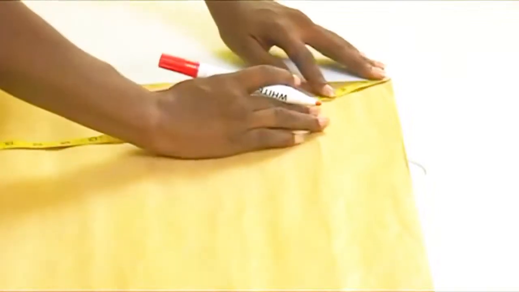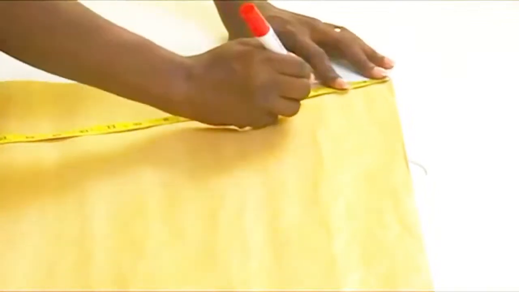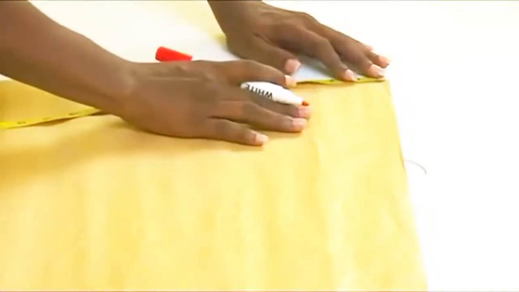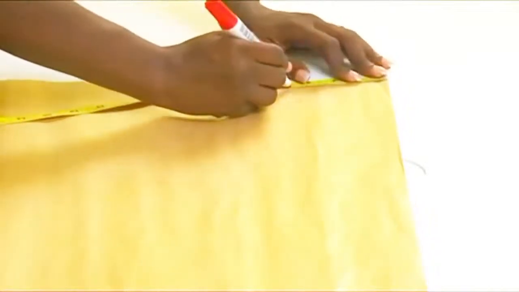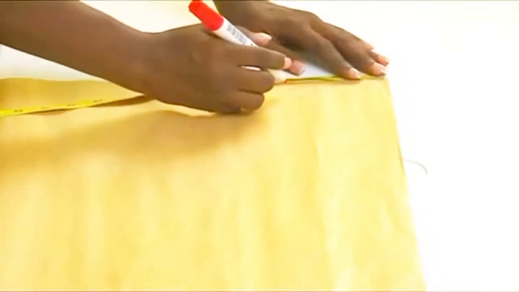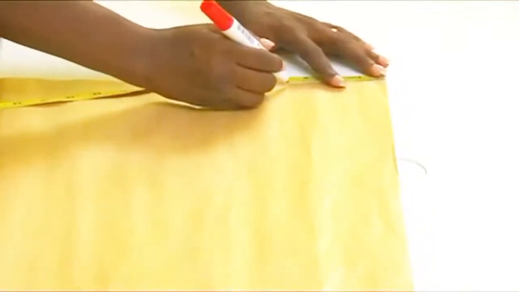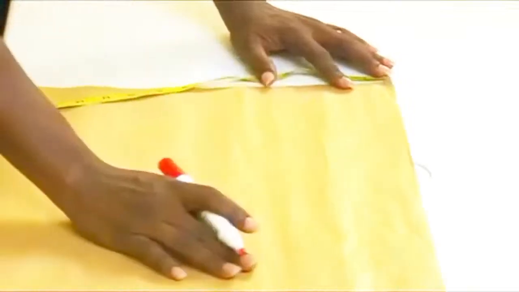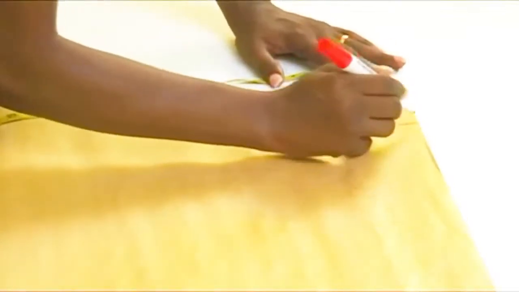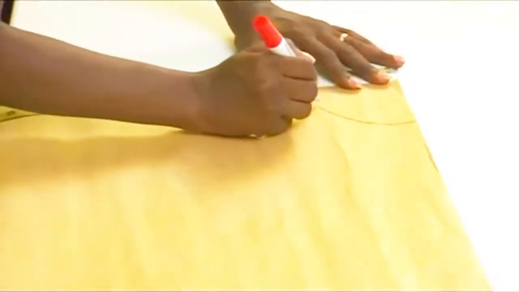I'm still just gauging it. I just took one side, so I'm checking it out. That's 3 5/8. Now you can see that this other side is longer than 3 5/8 because I'm still gauging. So I'll just connect these dots like this.